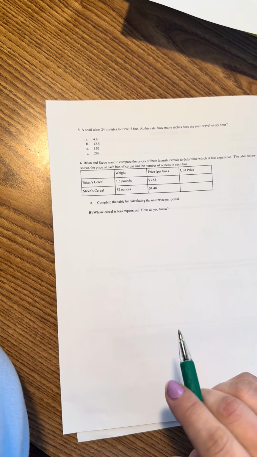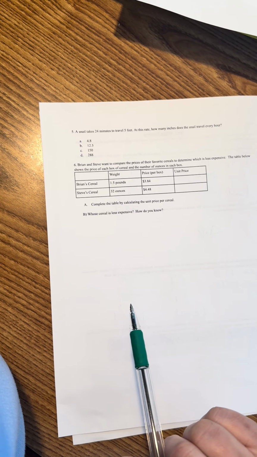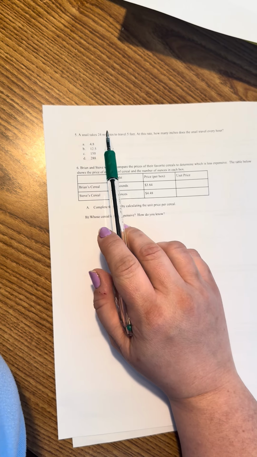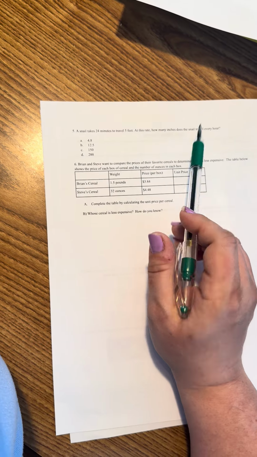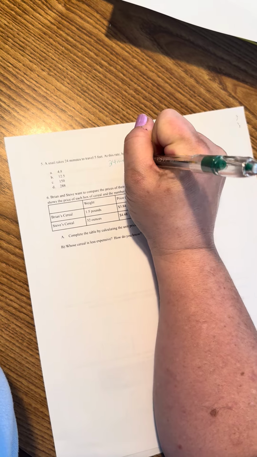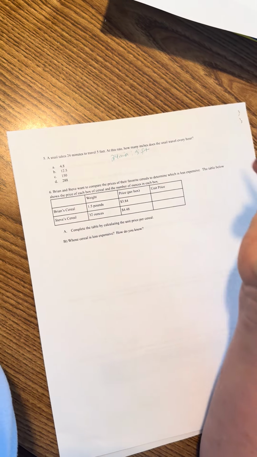A snail takes 24 minutes to travel 5 feet. At this rate, how many inches does a snail travel every hour? So we have minutes in feet and inches in hours. So our original rate is 24 minutes is 5 feet.